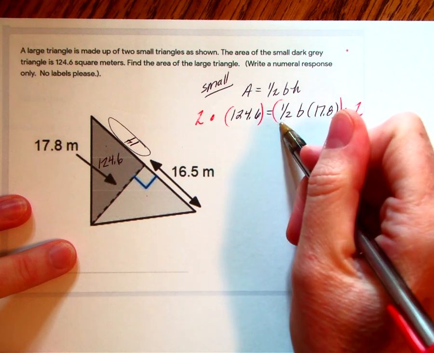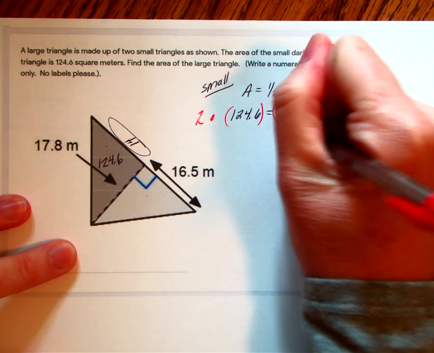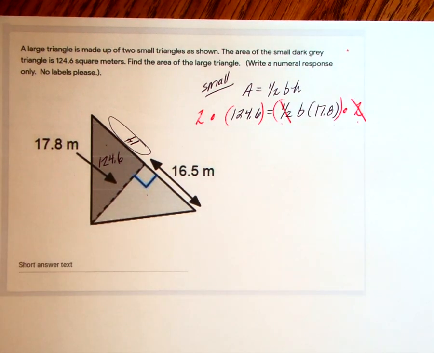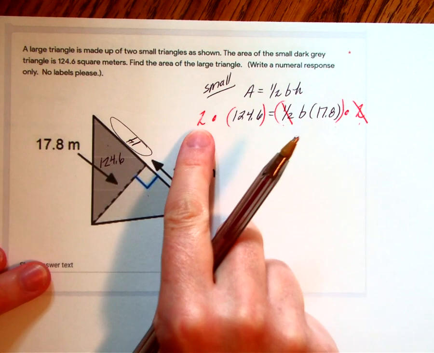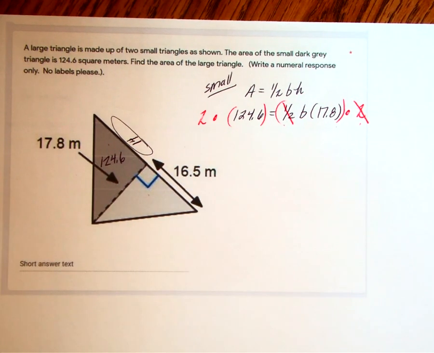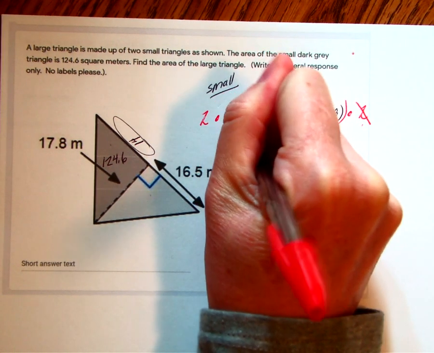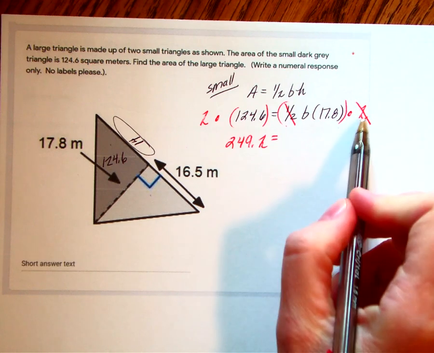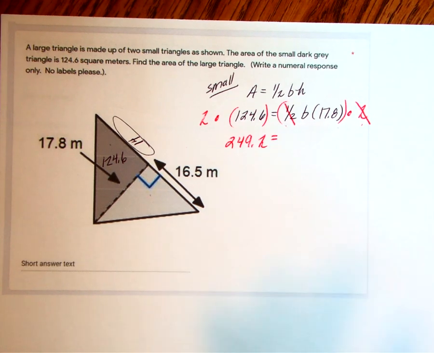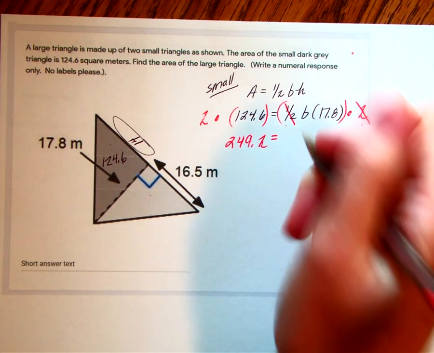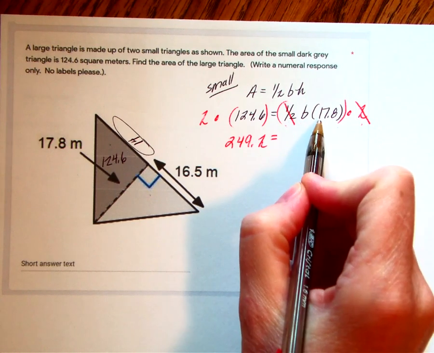So this 1/2 cancels with this 2. Because 2 times 1/2 is 1. But I still need to multiply 2 times 124.6. I'm using my calculator right now. 249.2. Now remember, the 2 times the 1/2 resulted in 1, so that's over. It's done. This is b times 17.8.